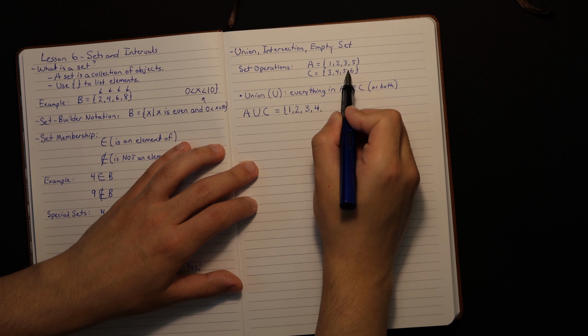Now, what if we want to find elements that they have in common? That is an intersection. If I wanted to find the intersection of sets A and C, I'm looking for what they have in common.